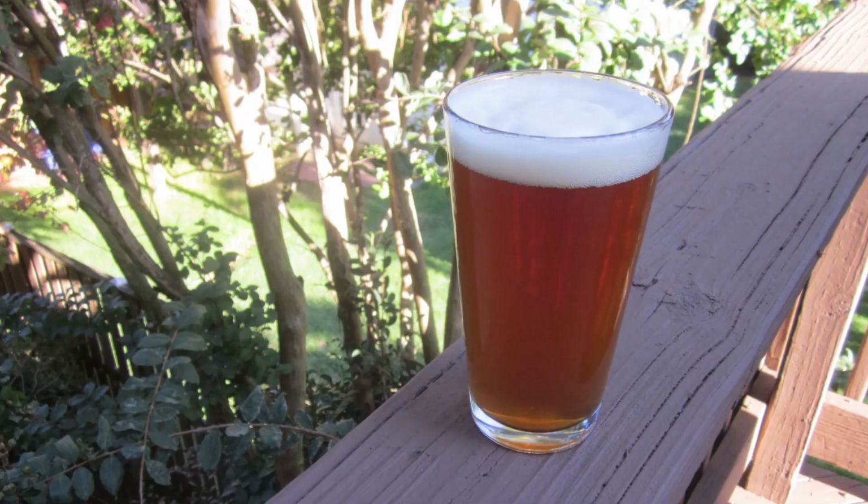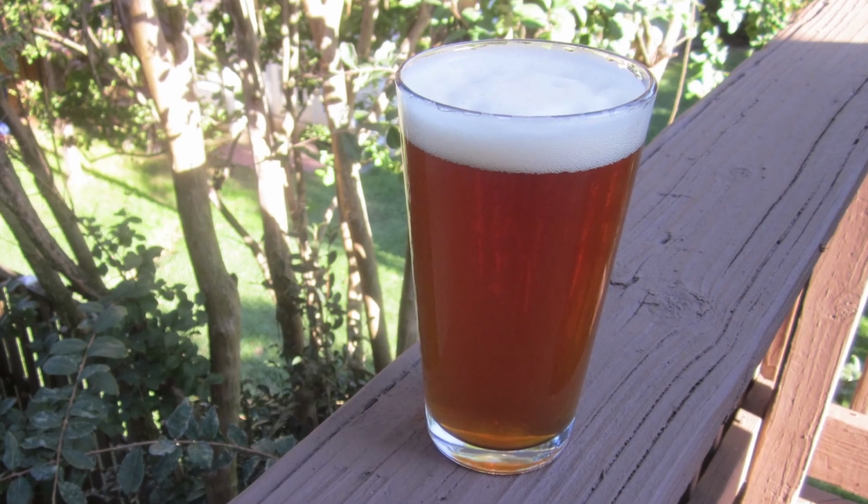Can low alcohol beers also be enjoyable to drink? Well, that's what I tried to do with my version of an English ordinary bitter. Stick around and see how it turned out. Spoiler, this one's pretty good.